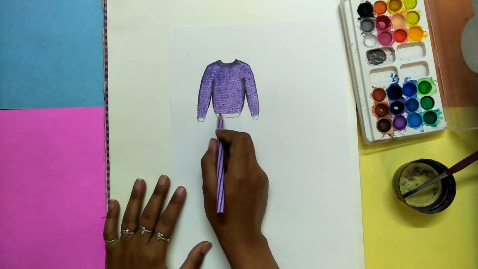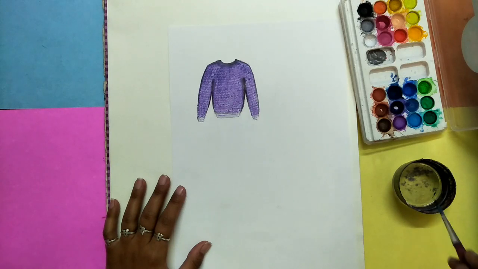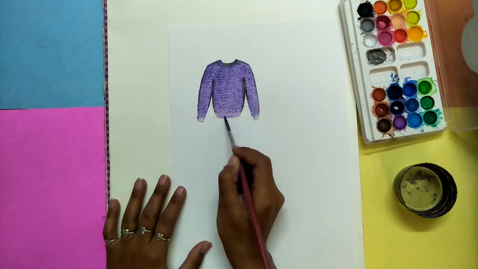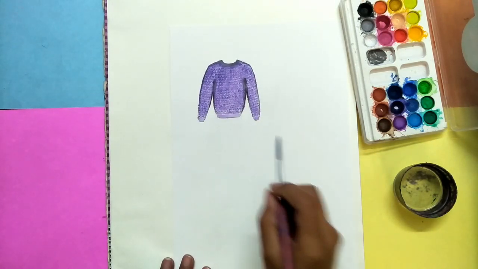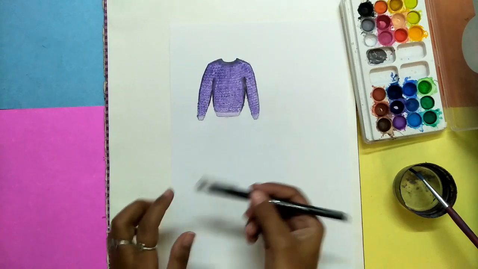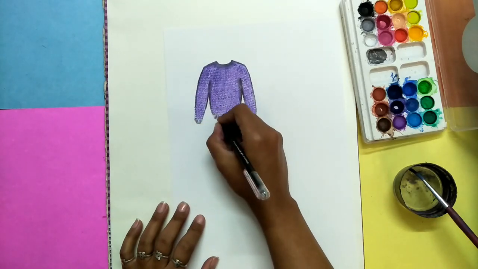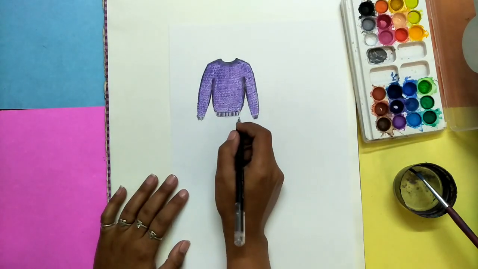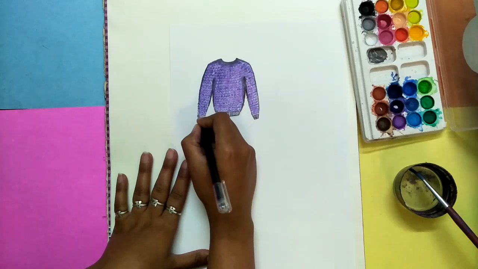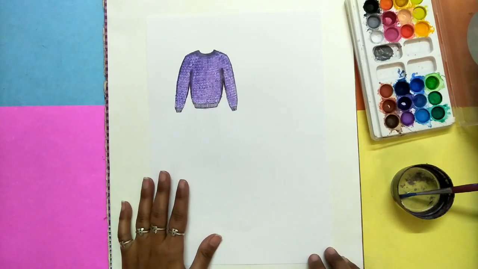Apply the pencil color. Apply some water on it. Let the water dry. After the water dries, draw vertical lines with a black pen in the ribbed area. And do some outlining. This sweater is complete. Now I'll show you how to create a sweater with multiple colors in it.